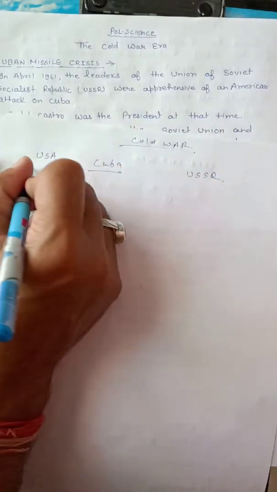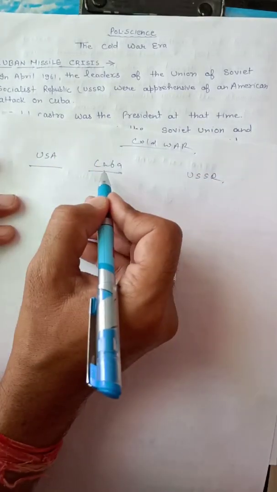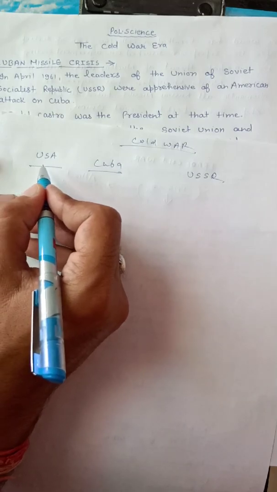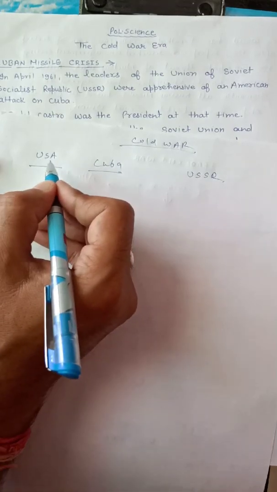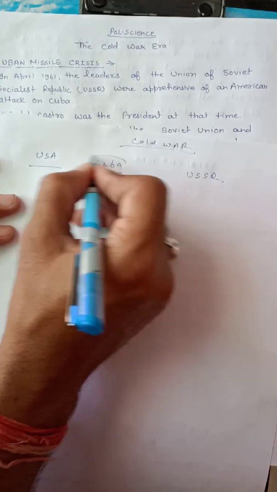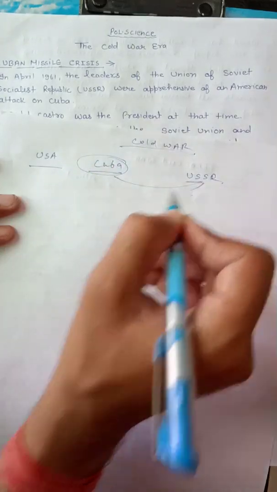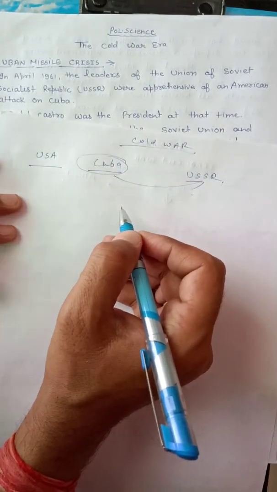Cuba was a coastal country of the United States of America. It was much nearer to USA, but it was a follower of the Union of Soviet Socialist Republics.